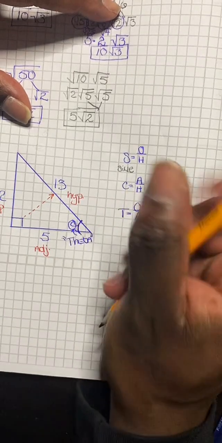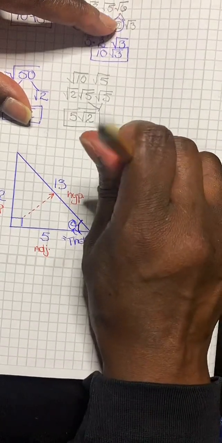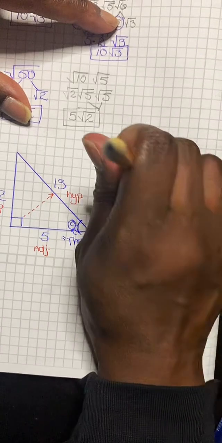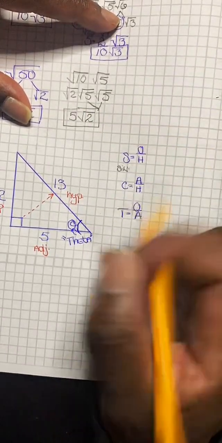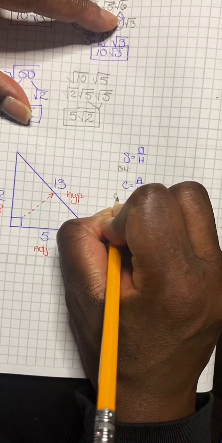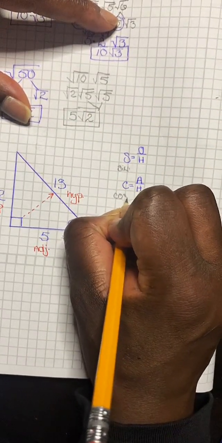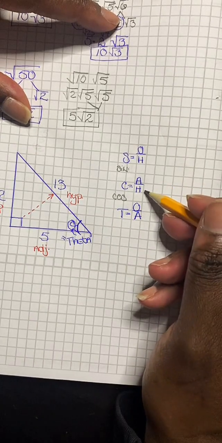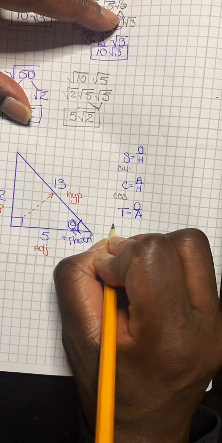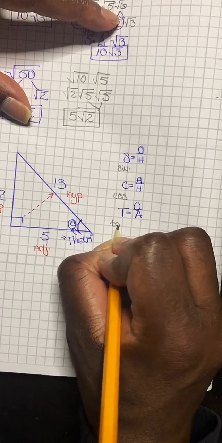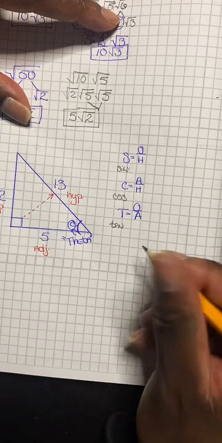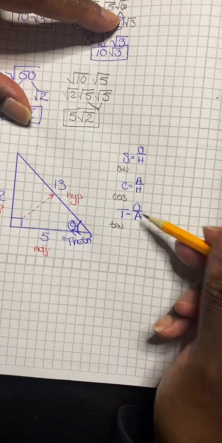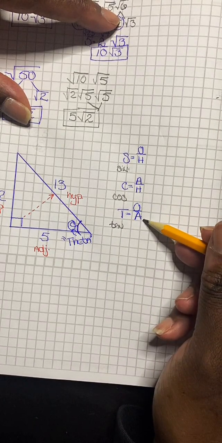Actually, I'm going to do the abbreviations because I think a lot of you guys recognize the abbreviations. So we have our sine. Then we have our cosine. Cosine deals with adjacent over hypotenuse. Then we have our tangent. And our tangent deals with the opposite side over the adjacent side.